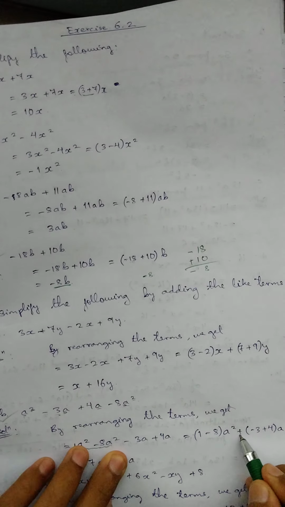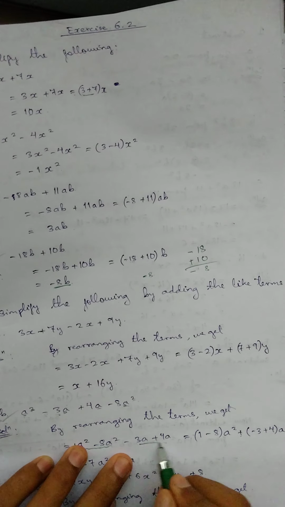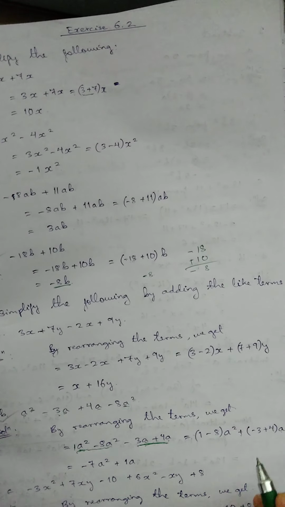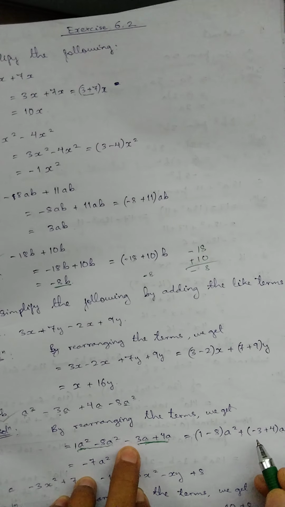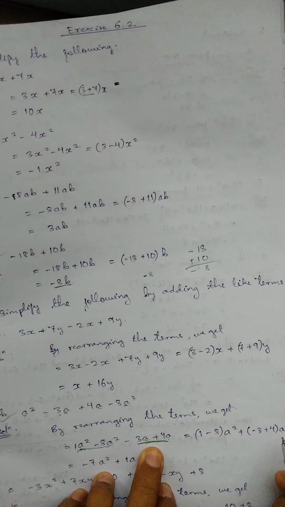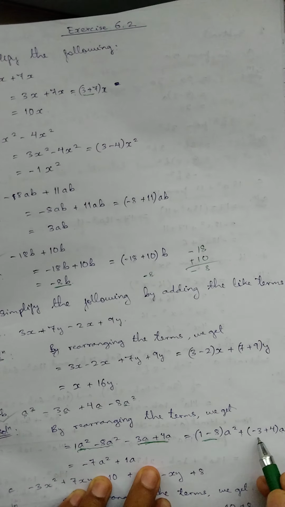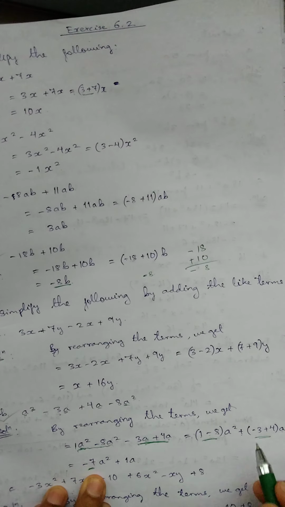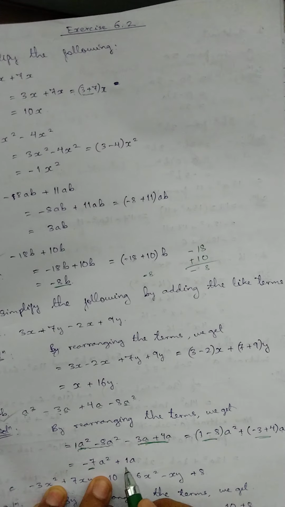So plus here, plus, and then you take common between these two, a and a. So I put a outside the bracket. So what is inside? It is minus 3. Don't forget minus 3 plus 4. Now what you have to do in the next step is you simplify this inside the bracket. So 1 minus 8, you get minus 7. Minus 3 plus 4, you get plus 1.